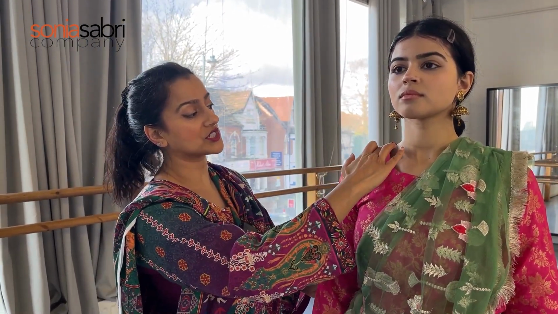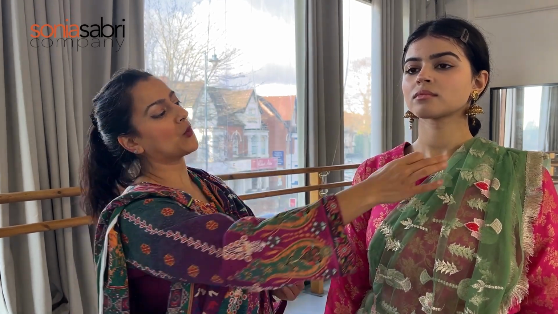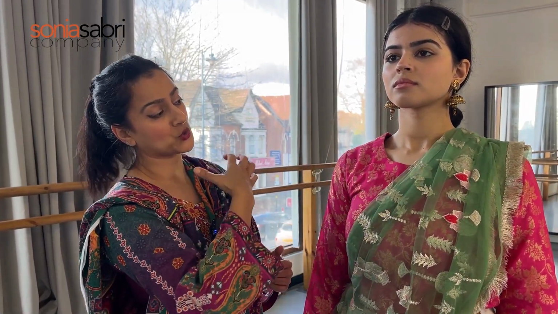Some people want to elongate their neck even more, so they go a little deeper. It could be a V neck, it could be a sweetheart neck. Or some actually want to have a neckline a little higher, and then what you would do is embellish it with a long necklace. Here you can get away with a shorter necklace.